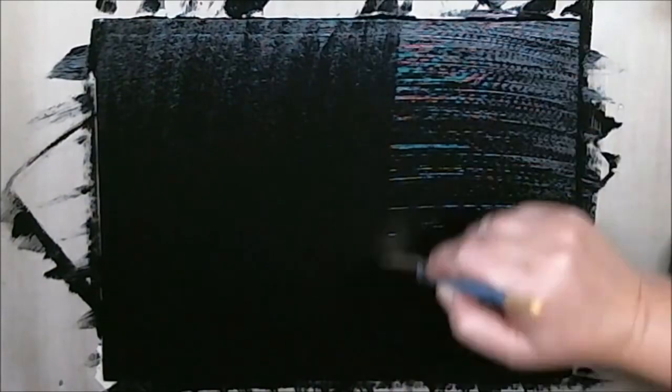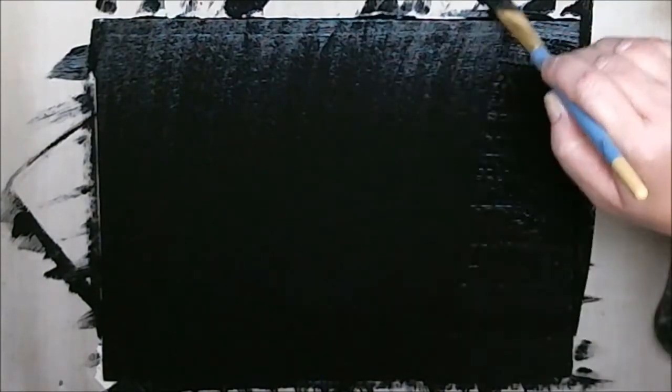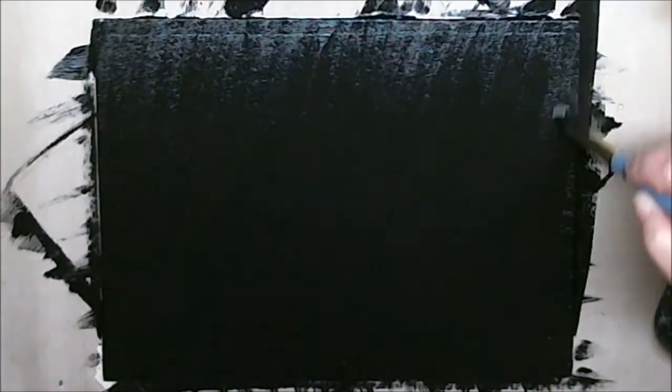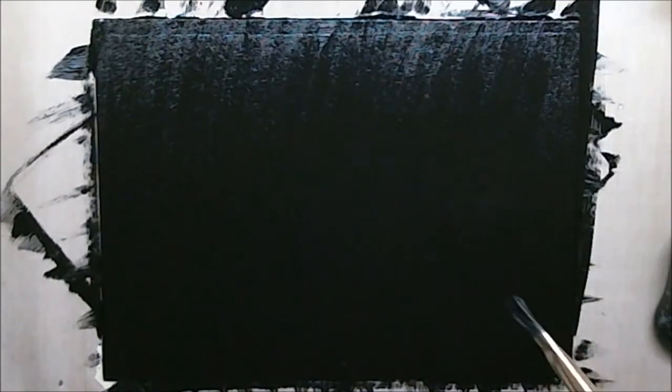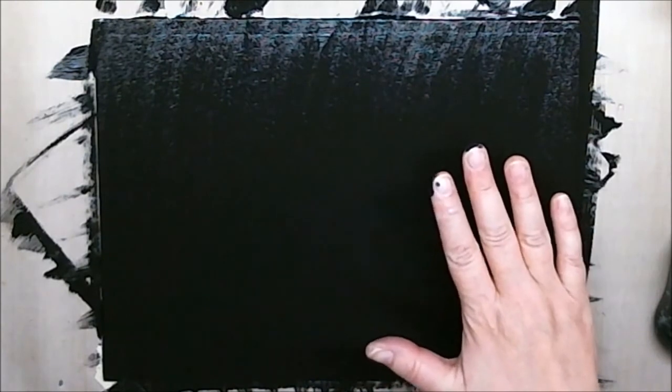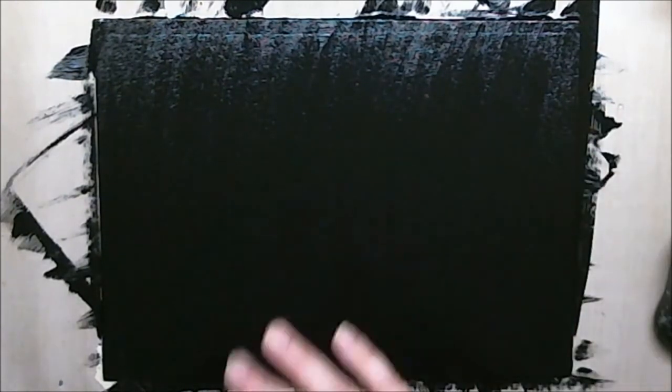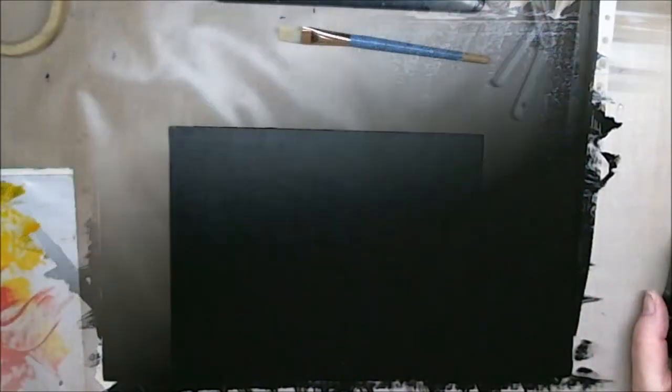And then you're going to let this completely dry. You can help it with a hair dryer a little bit or a heat gun, but you don't want to force it too much or it might crack. But let this completely dry and then we'll come back and we'll do the second part of the project.